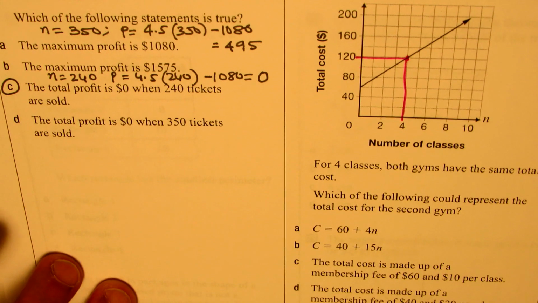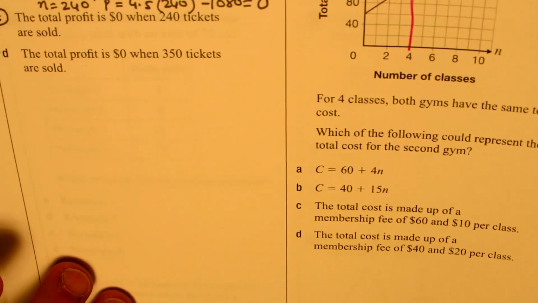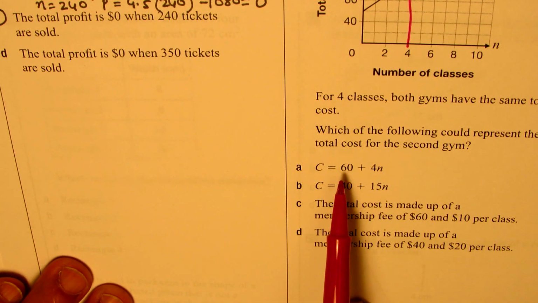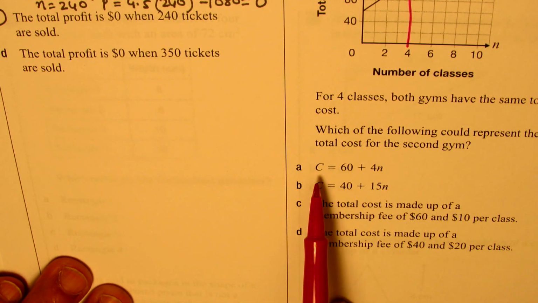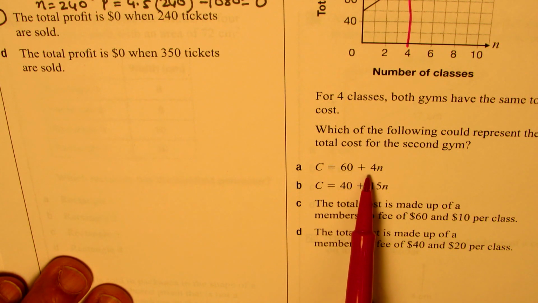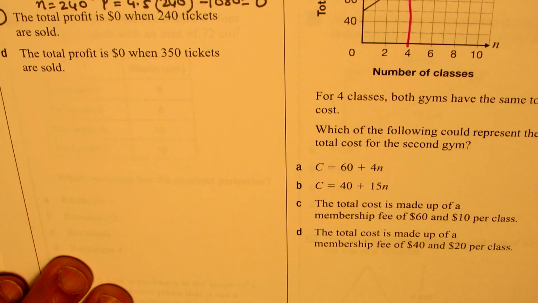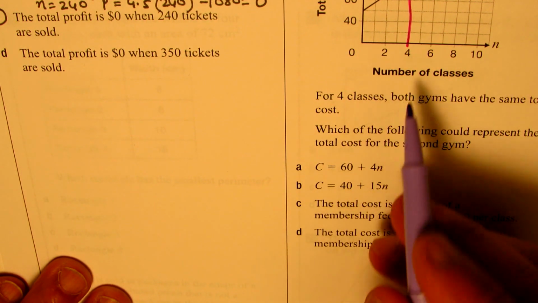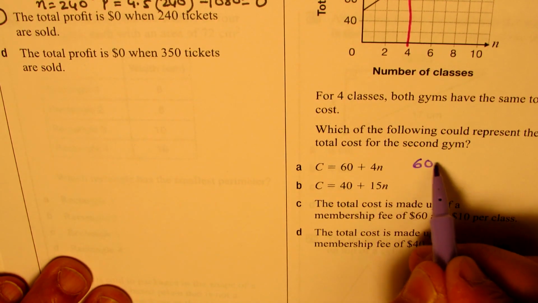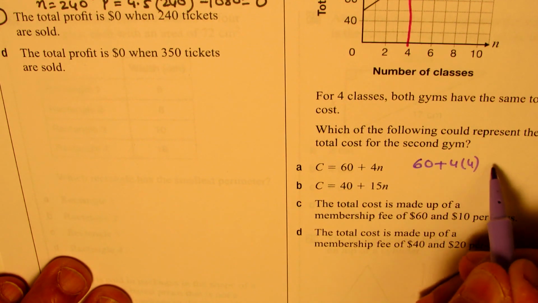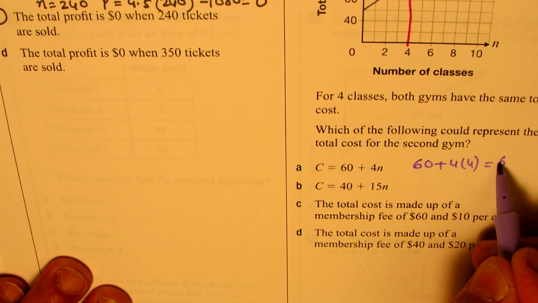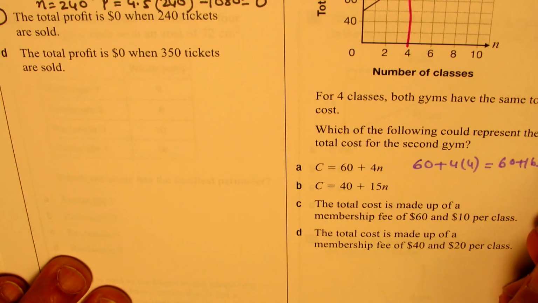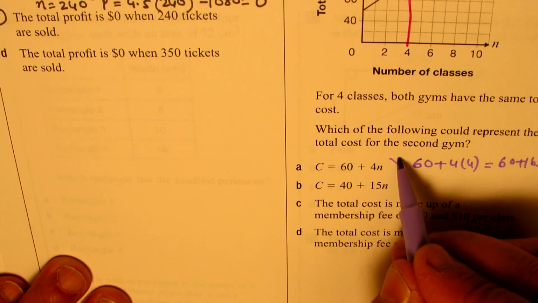Okay, so we have 4 options here. Since we know that this point should be on the equation, right? So the first one is c equals 40 plus 60 plus 4n. If I write n as 4, what do I get? I get 60 plus 4 times 4, which is 16, right? 60 plus 16, which is definitely not 120, right? Which is 76. So this is wrong.